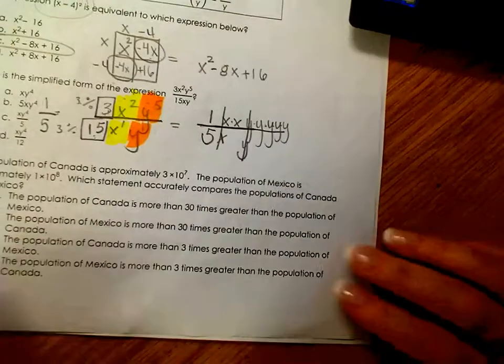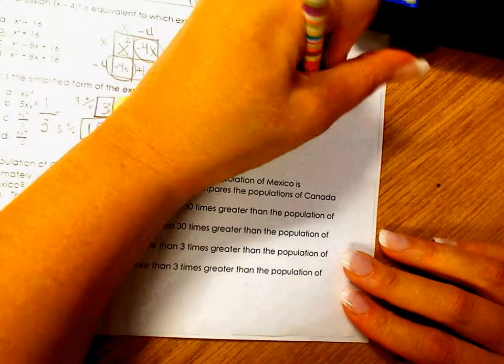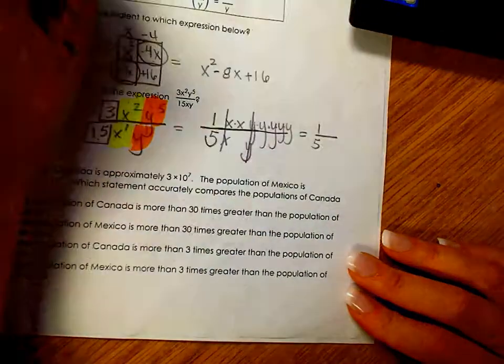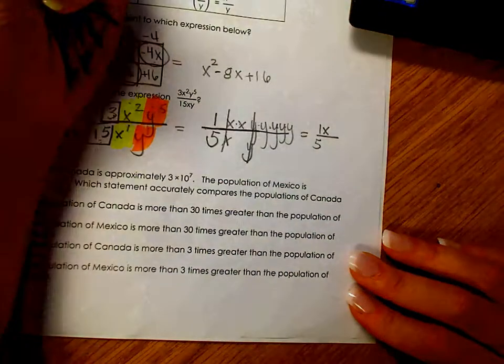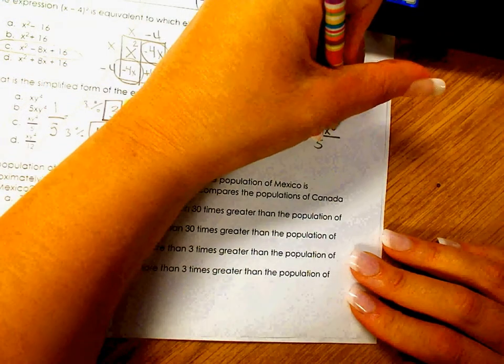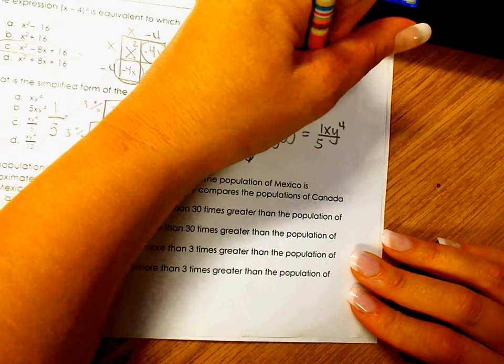So we get 1/5 x to the first power, y to the fourth power. And that is your final answer, and that is C.